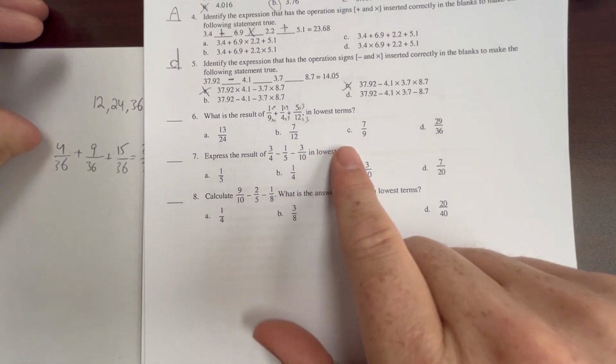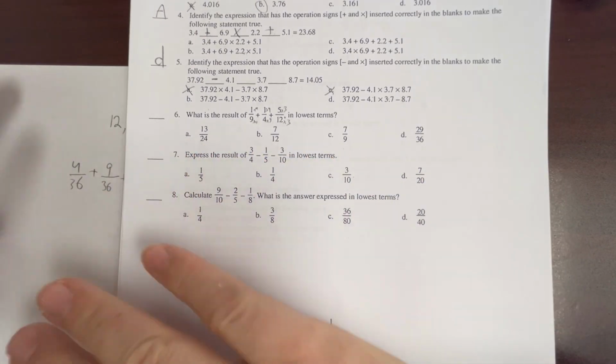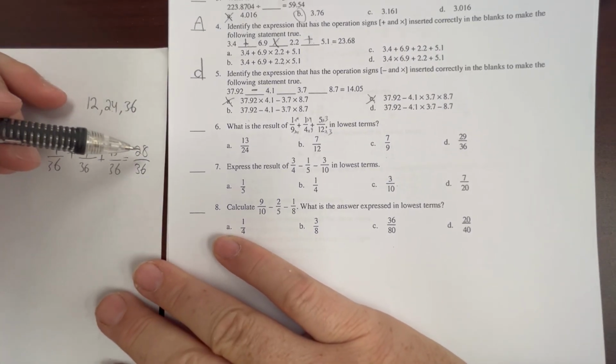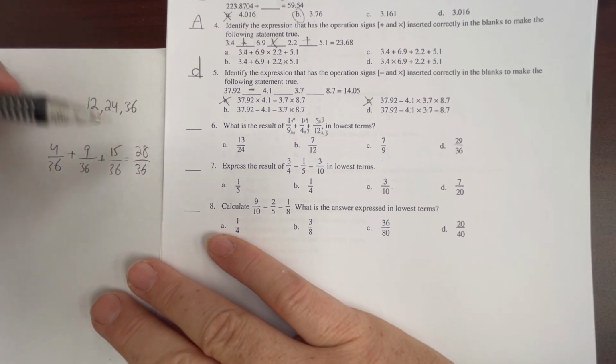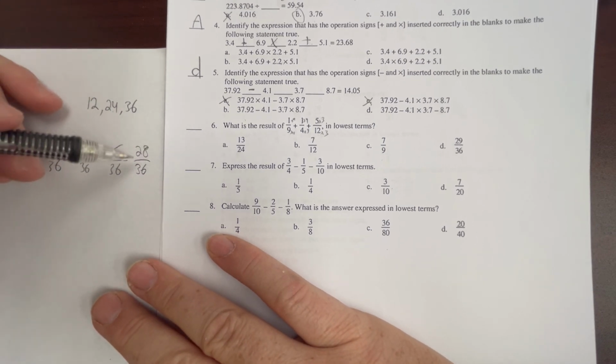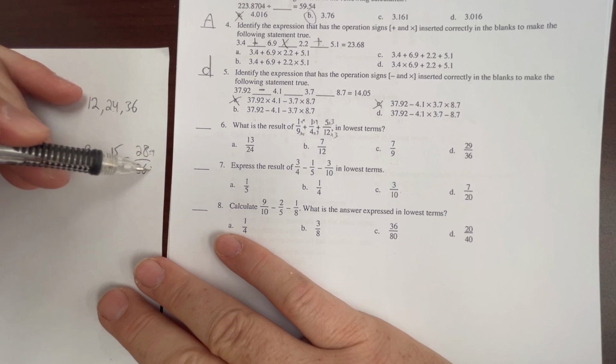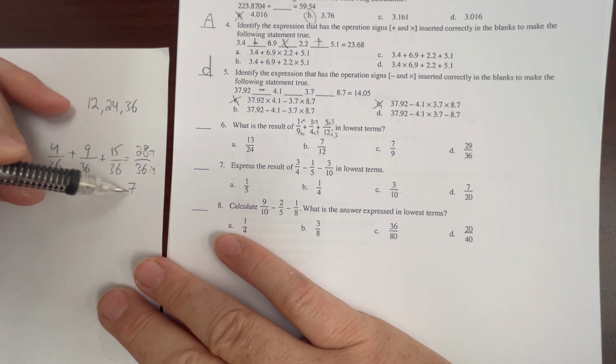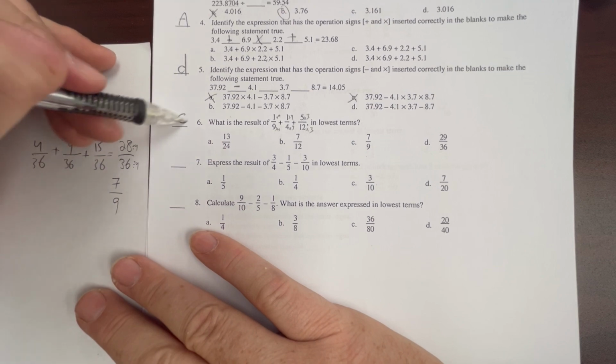Now, are we going to see that in here? Probably not. So we're going to have to reduce it. Bare minimum, we're going to divide that. We could divide this by 4. And that would be 7 over 9. Is that one here? Yep, C.